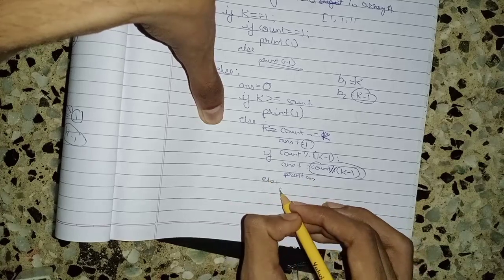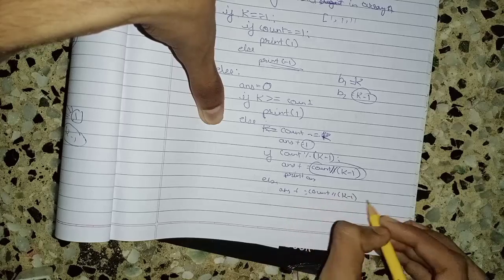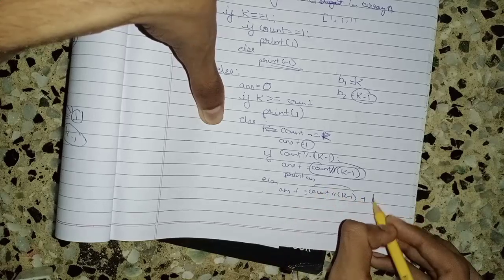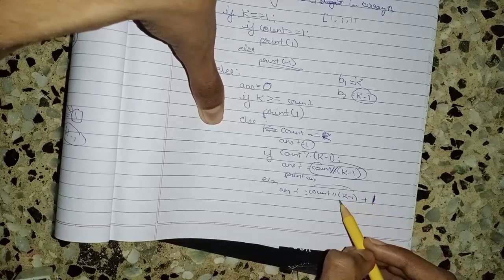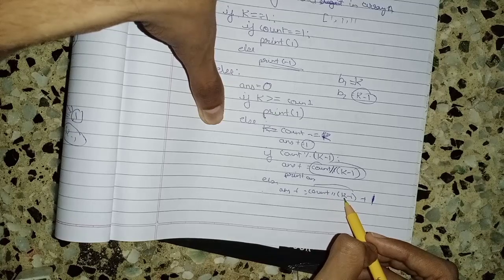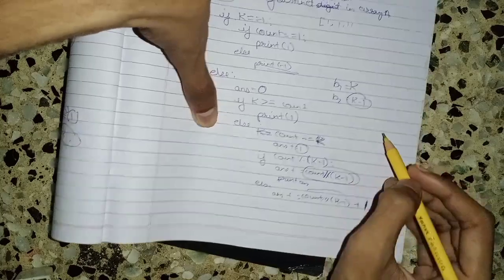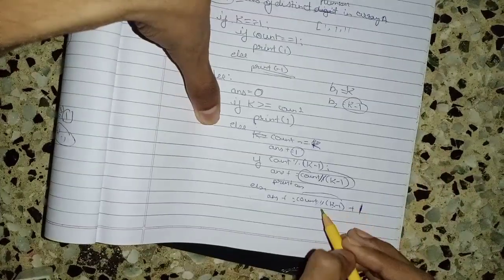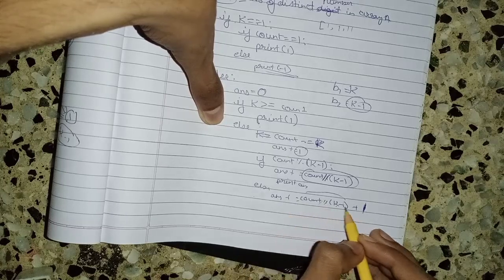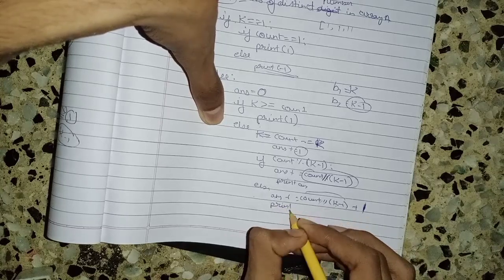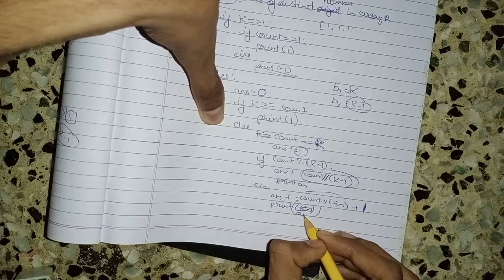Else answer plus equal to count double slash k minus 1 plus 1, and this extra one needs to be added, because if count is not divisible by k minus 1, then there will be a remainder. Okay, wait, I will explain this test case later on. So answer plus equal to count double slash k minus 1 plus 1, and print answer.